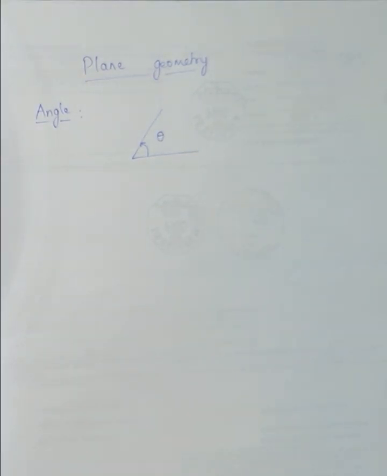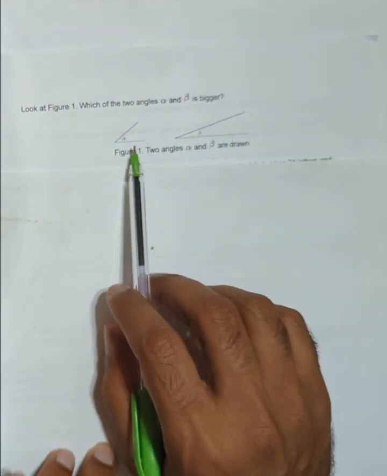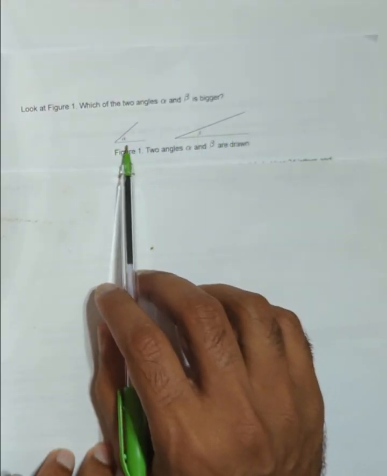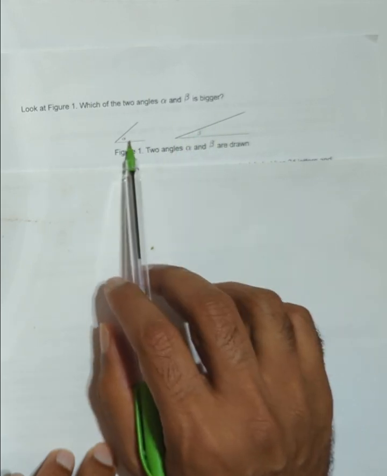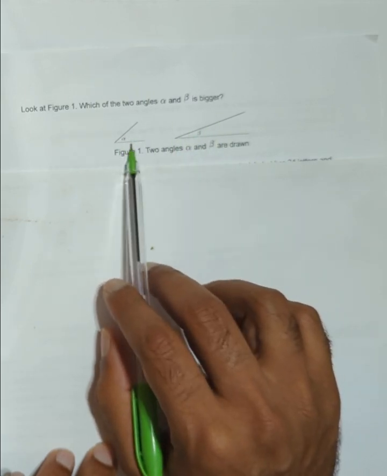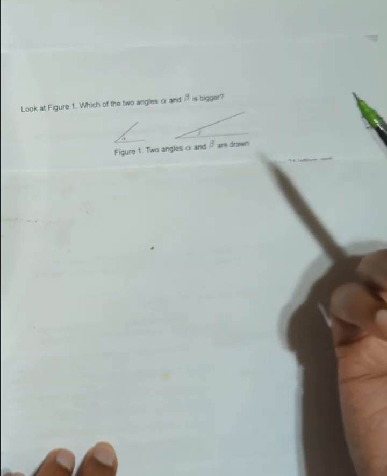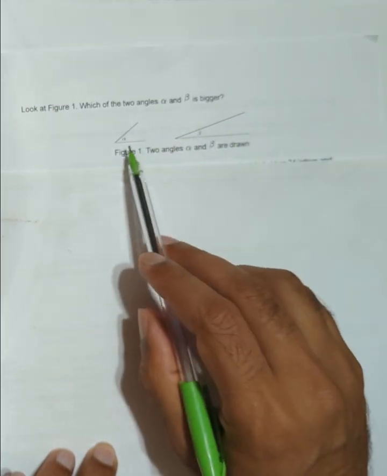So let's go ahead and try to answer this question. In figure 1, you're given two pictures. You can see that the one on the left requires more rotation than the one on the right. So alpha is going to be more than beta. Now, if you want to know exact values, you have to use a protractor, but just for the sake of comparison, we can visually see that alpha is going to be bigger than beta.